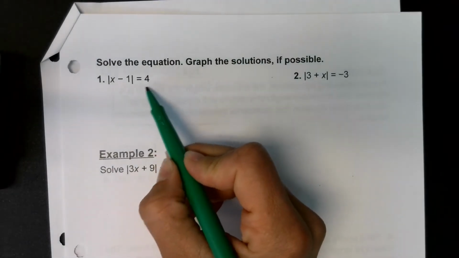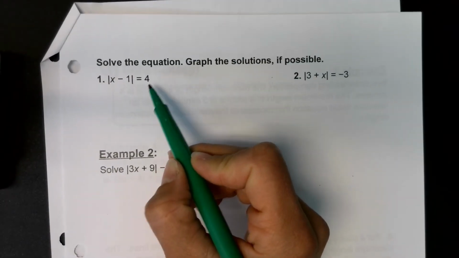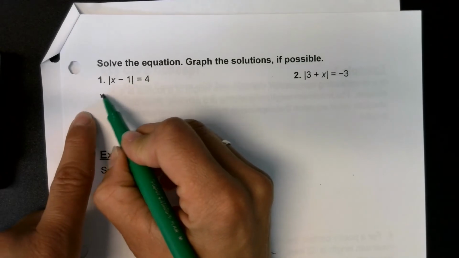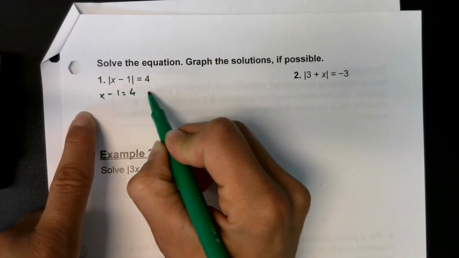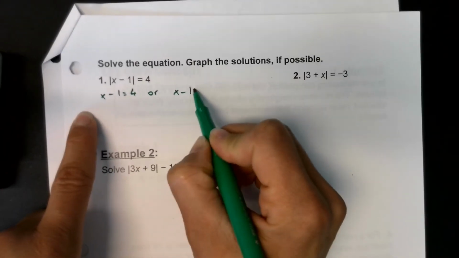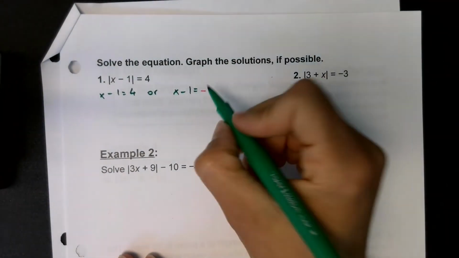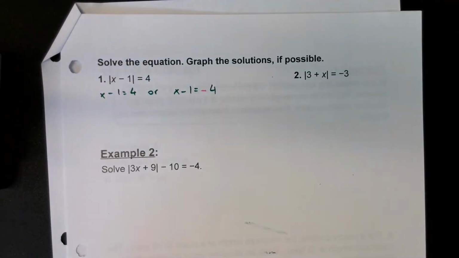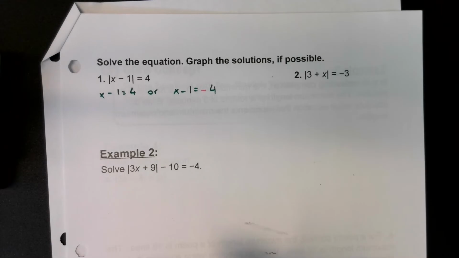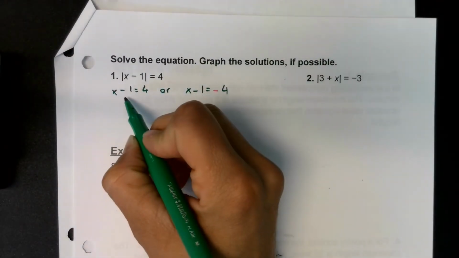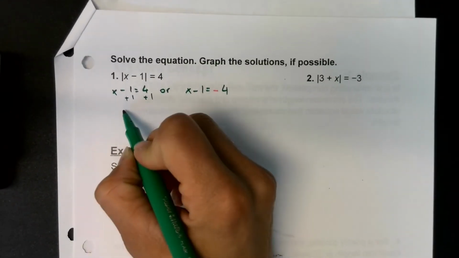So 4 is greater than 0, so we can set it equal to positive 4, or x minus 1 equals negative 4. So keep on trying on your own, and then we'll double check, see what we get.